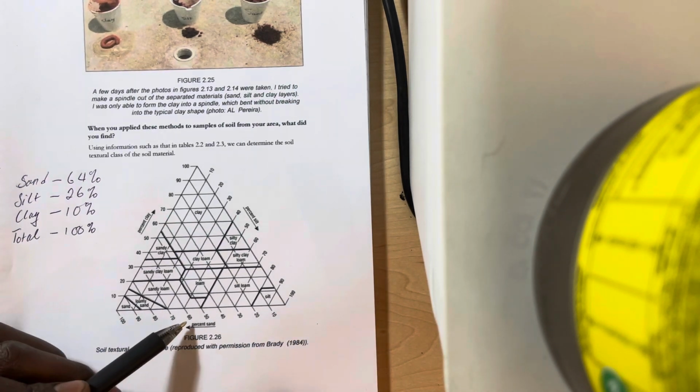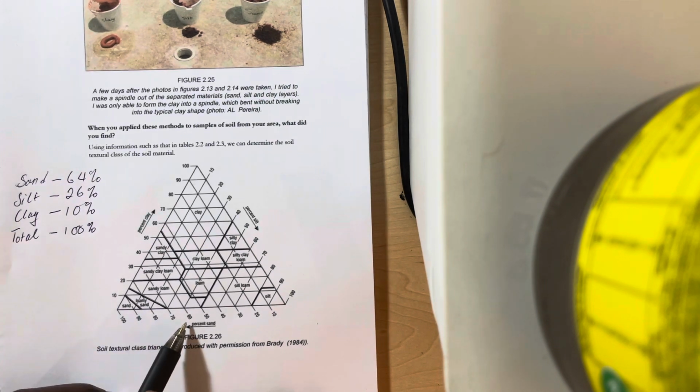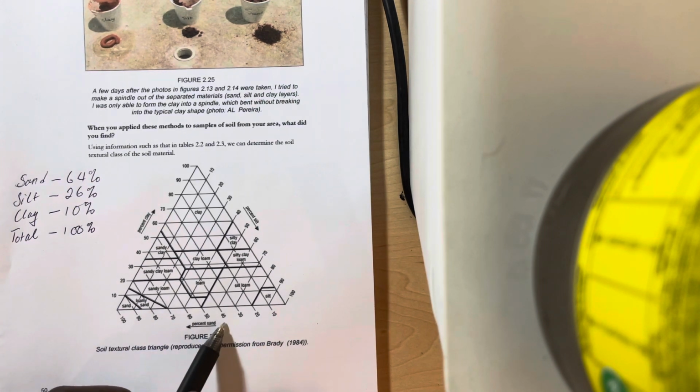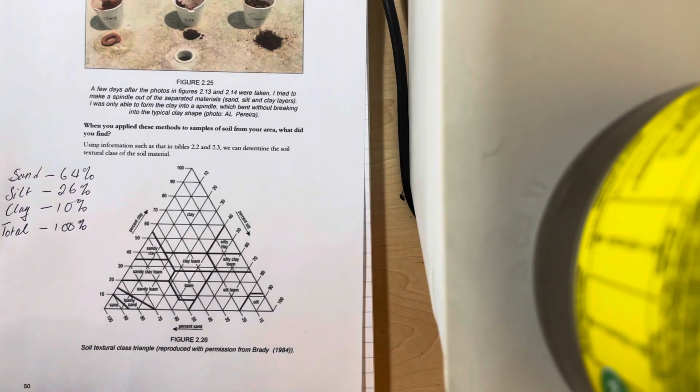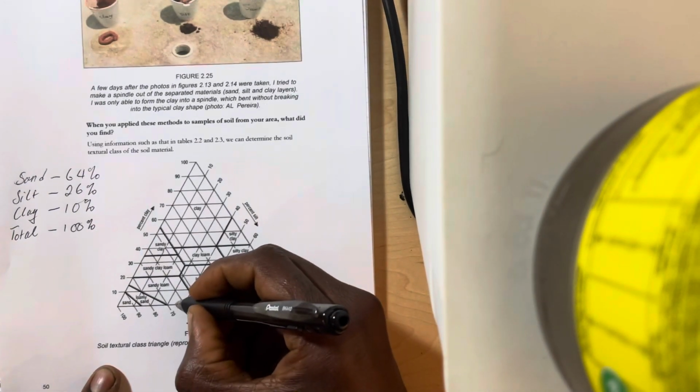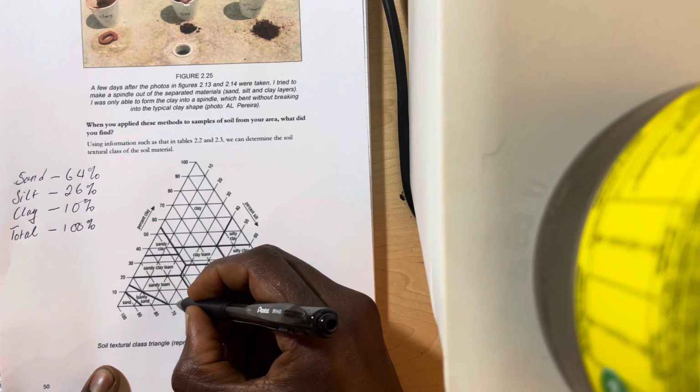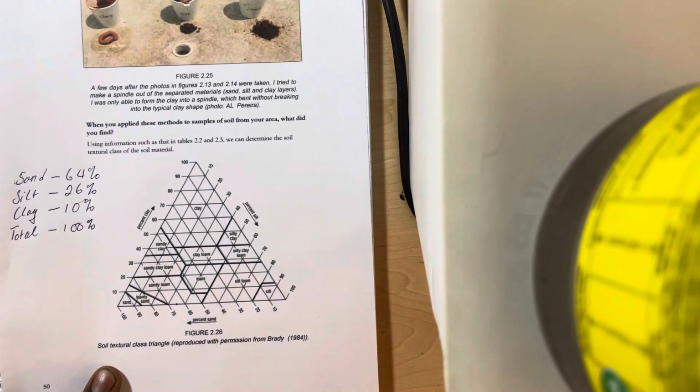So if we have 64% sand, we're going to come here, where is 10, 20, 30, 40, 50, 60. So now we're looking for 64. 64 is going to be somewhere between 60 and 70, right? So it's quite close to the middle, round about there.